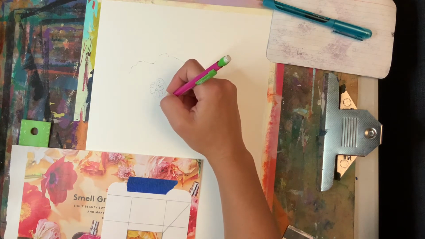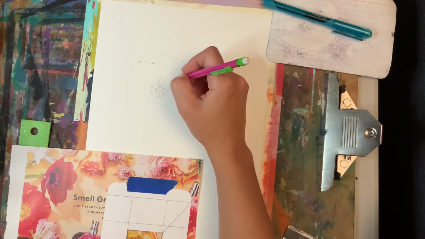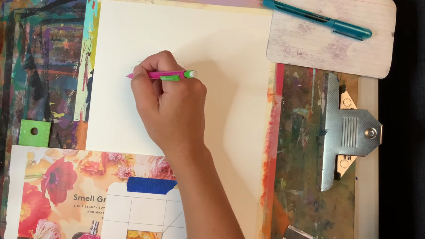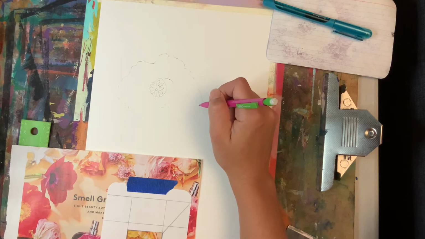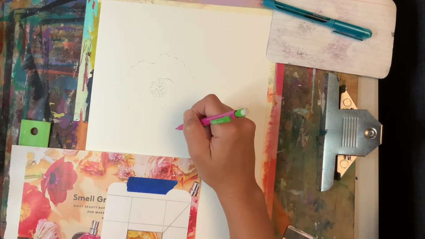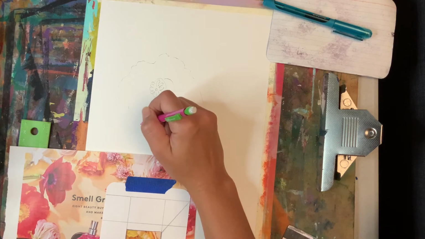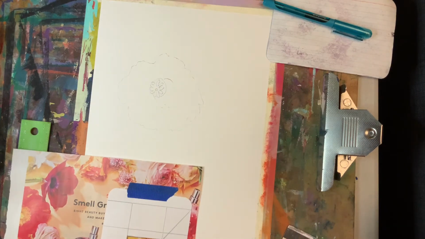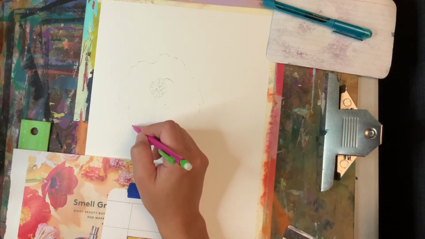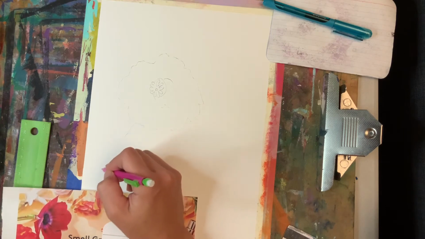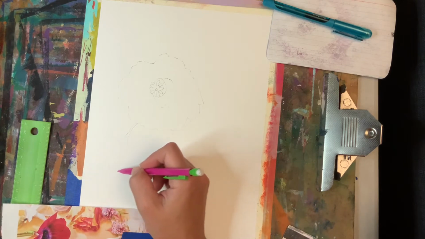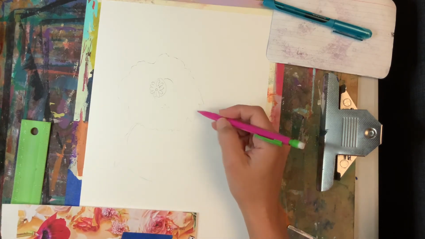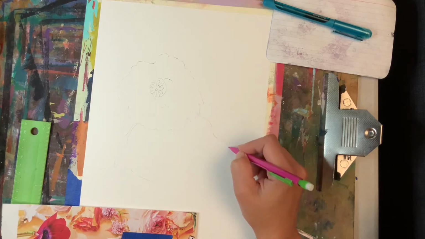Try to notice the big shapes, or do a continuous line drawing, and maybe don't even look at your paper. Even though there's a lot of distortion in that, you know it's going to be distorted, but that's okay. It'll be a very interesting picture.